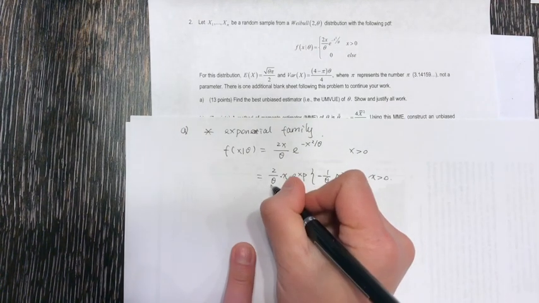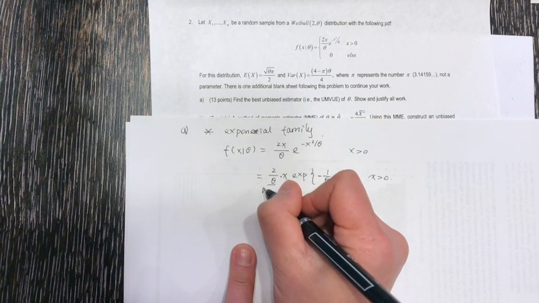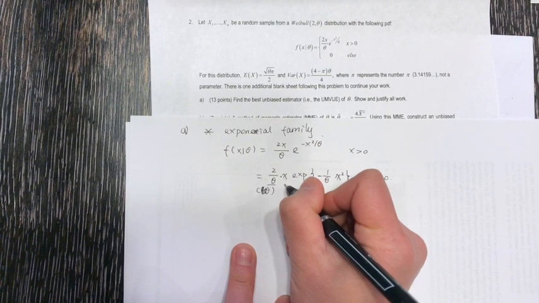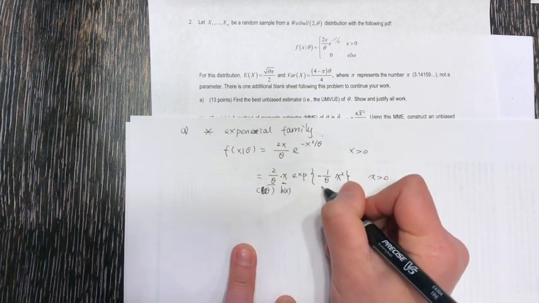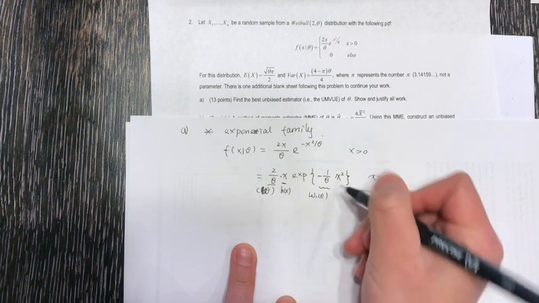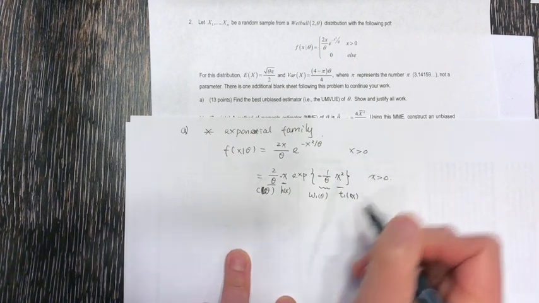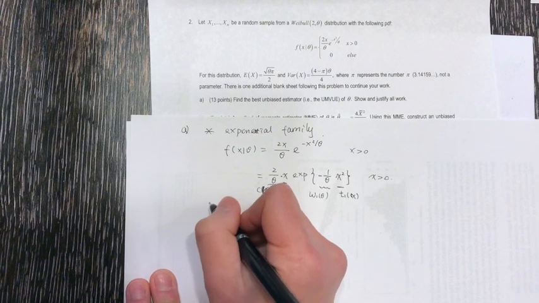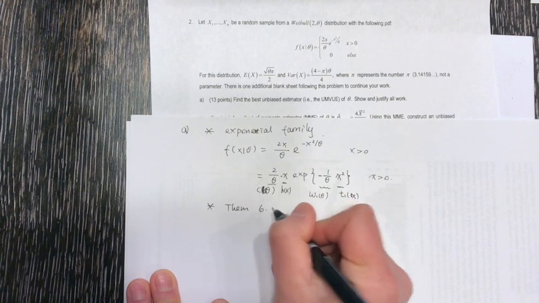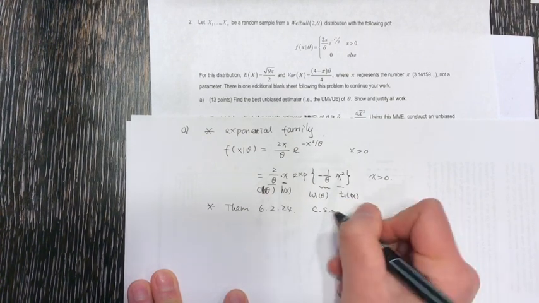Okay, so here we have, this is our c(theta) function. This is the h(x). This is the w1(theta) function. This is the t1(x) function. So then, according to Theorem 6.2.25, we will find the complete sufficient statistic.